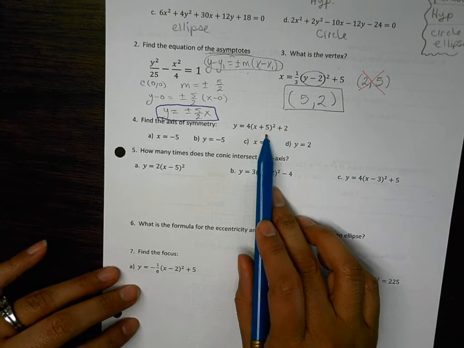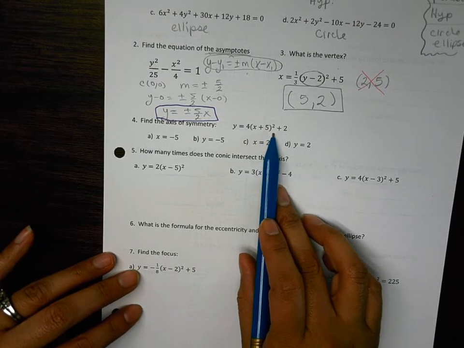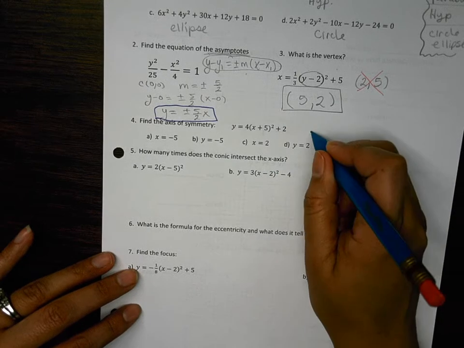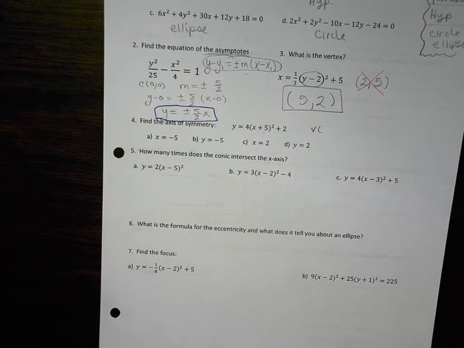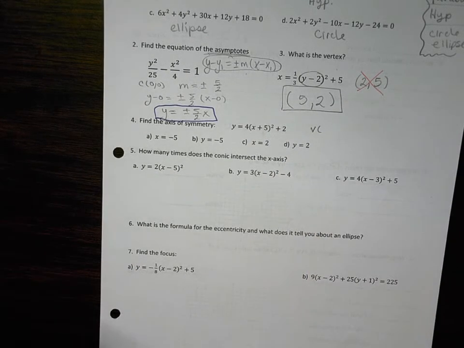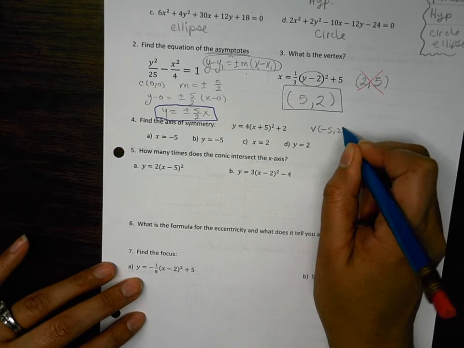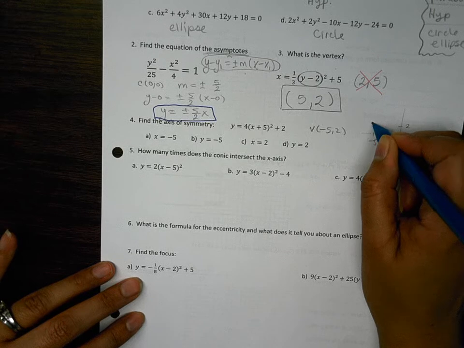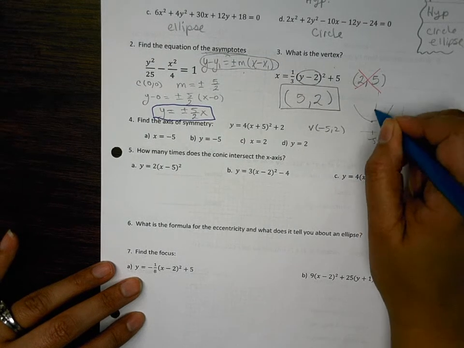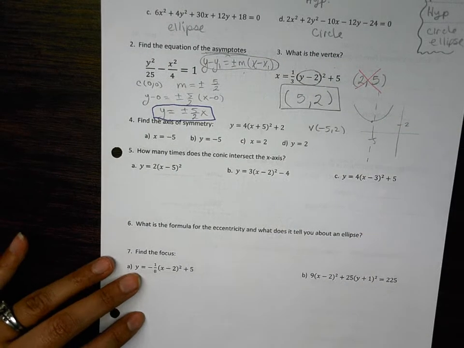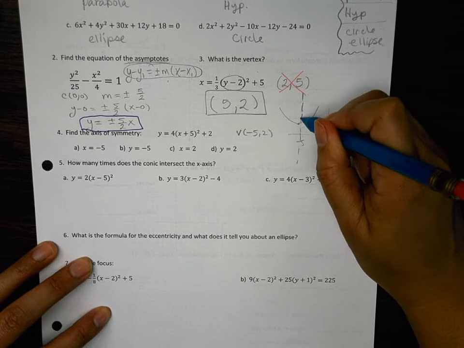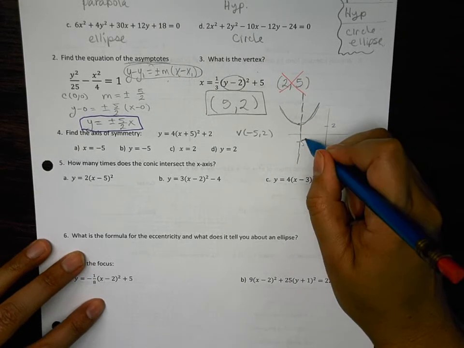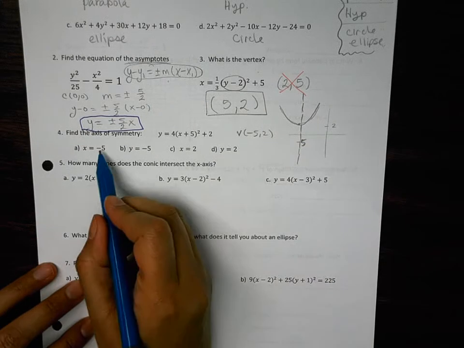All right. Axis of symmetry. Which direction is this parabola opening? Up, down, right, or left? Up. And what's the vertex? Opposite, same. X with x. (-5, 2). So if you go on your graph, left 5 and up 2, and draw your parabola, what is your axis of symmetry? I don't know if you guys can see that. It's too light. x equals -5.